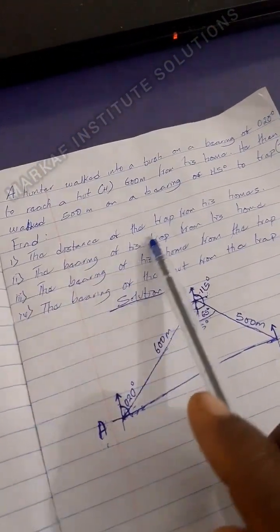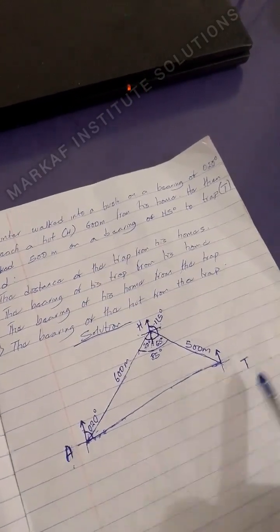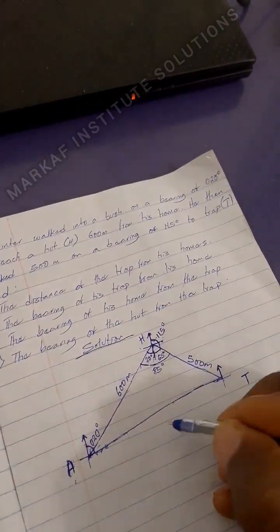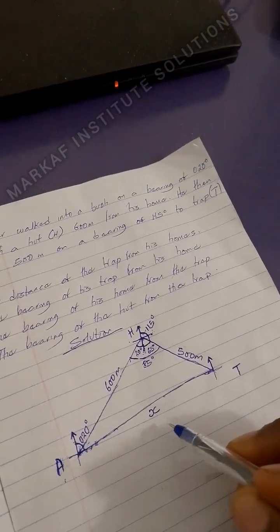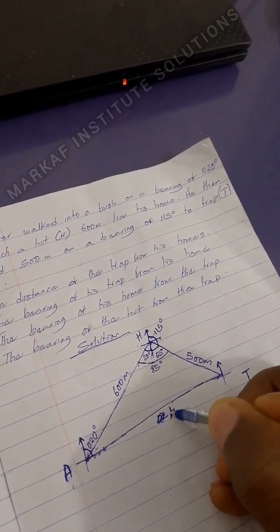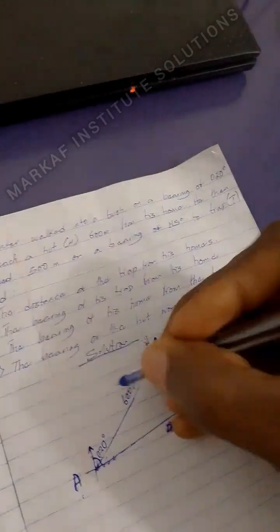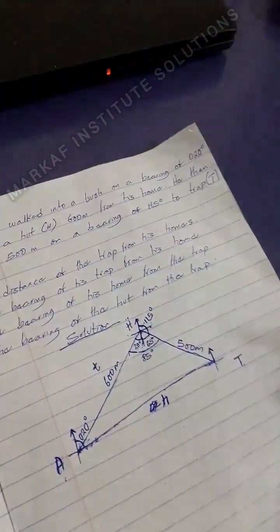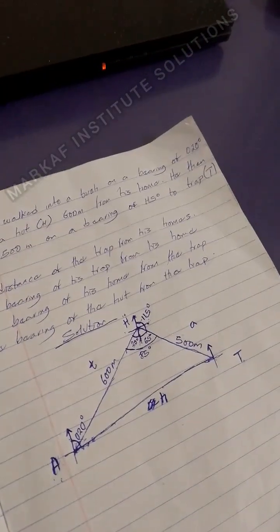Now they ask us the first question: find the distance of the trap from his home. That is, find the distance from the hunter's home to the trap, from here to here, and let's say that is our x. Sorry, it is our small letter h. It is facing this angle, capital letter H. This is capital letter T, then this place will be our small t. This is capital letter A, then this place will be our small a. Did you get it now?